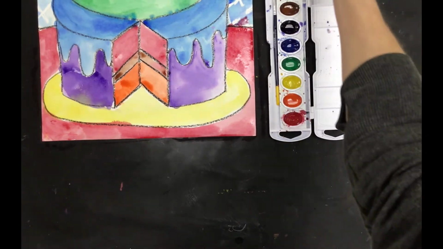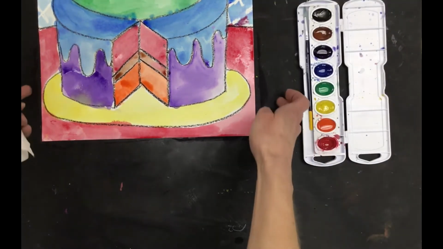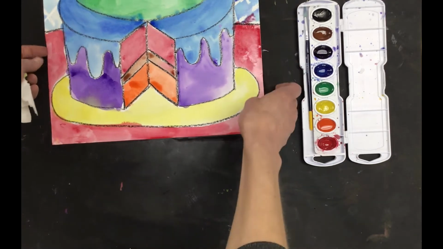All right, so once you're done painting all of your cake, you're going to put it off to the side.